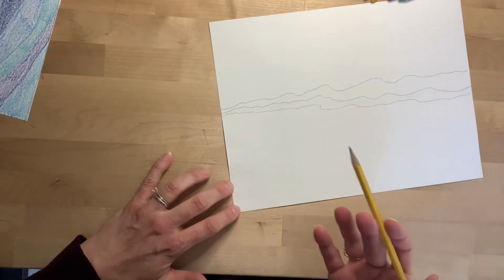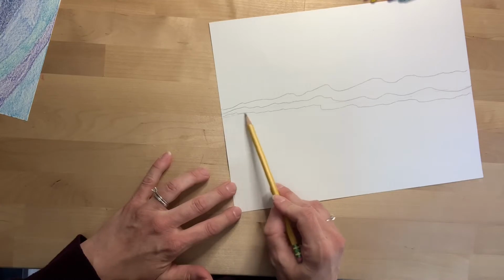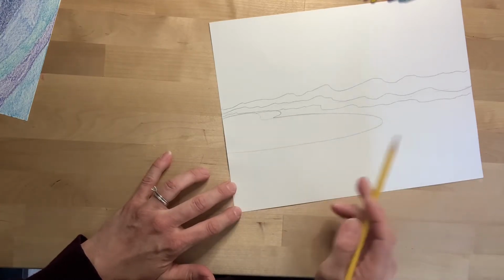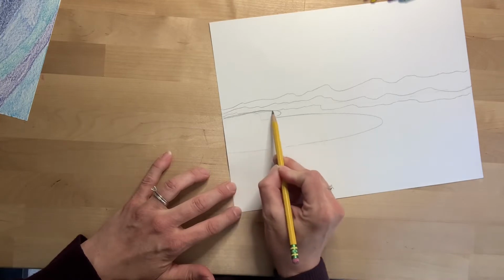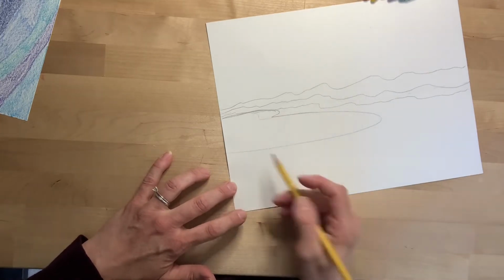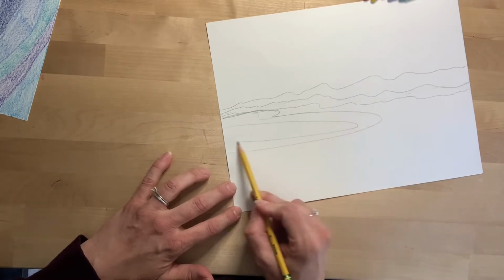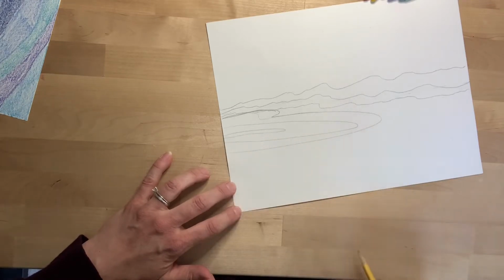there. Now I'm ready for my island. My island, I'm just going to make, this kind of reminds me of a mitten shape. The little thumb there. And because I want to put a couple colors in here, I'm actually going to do lines like that.